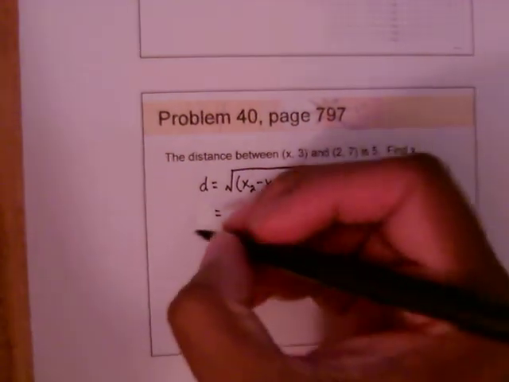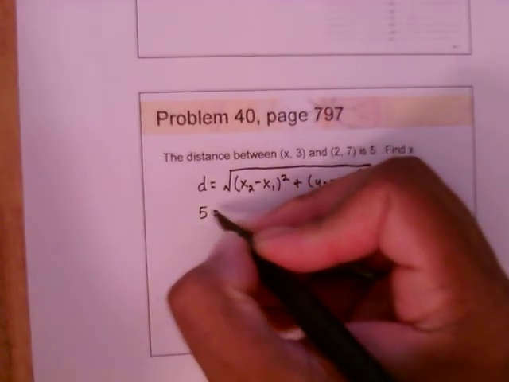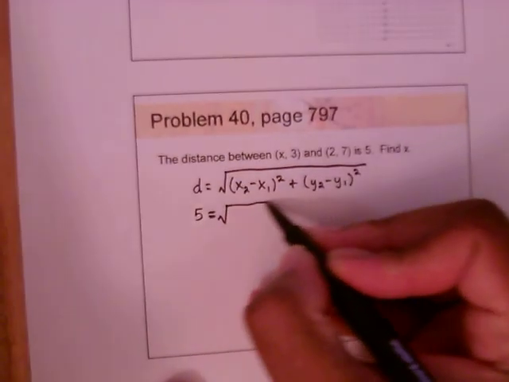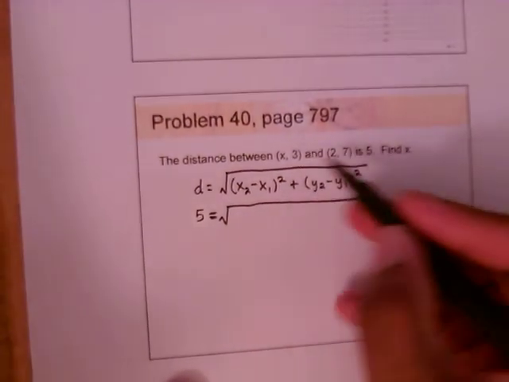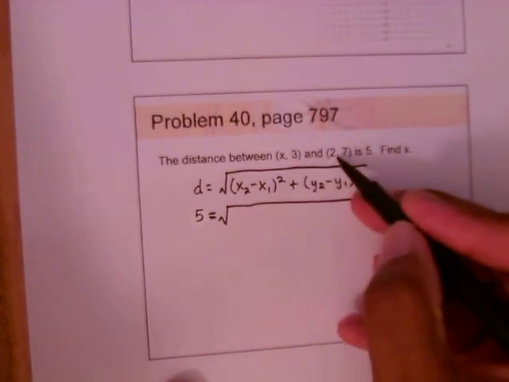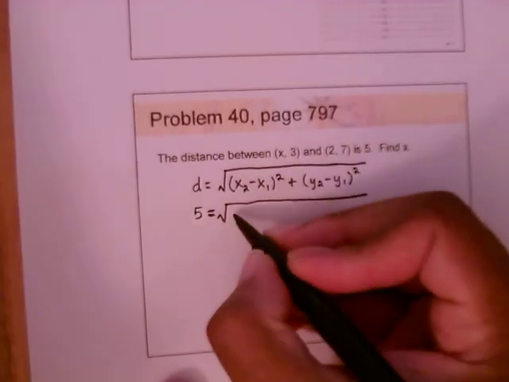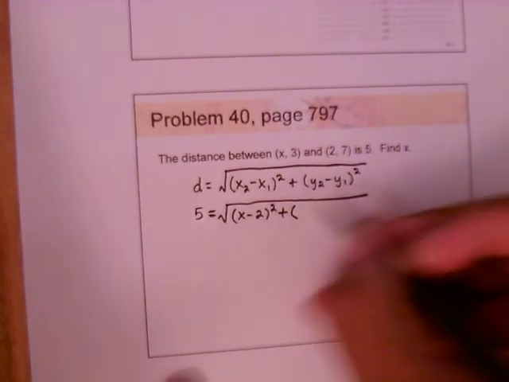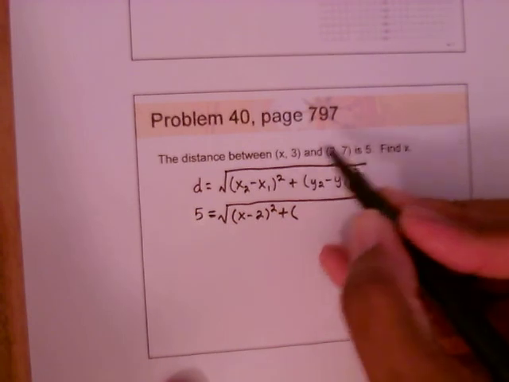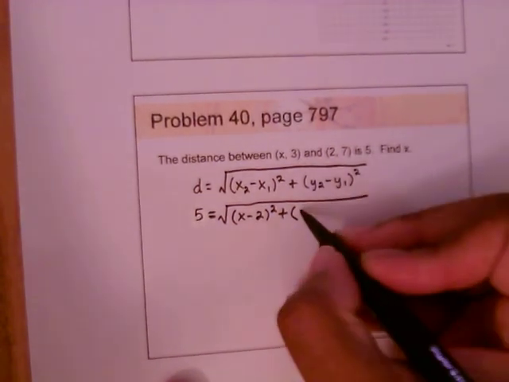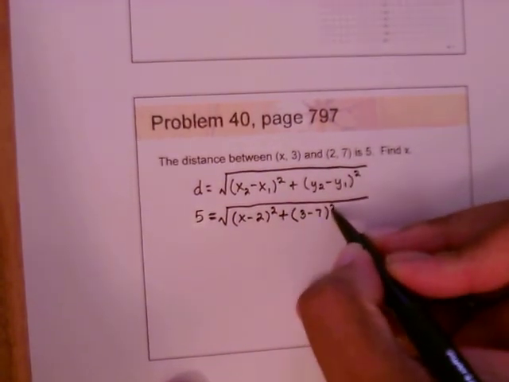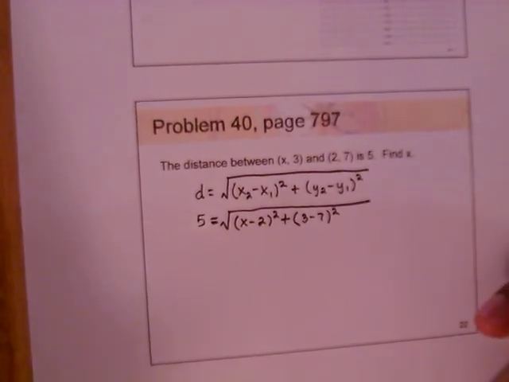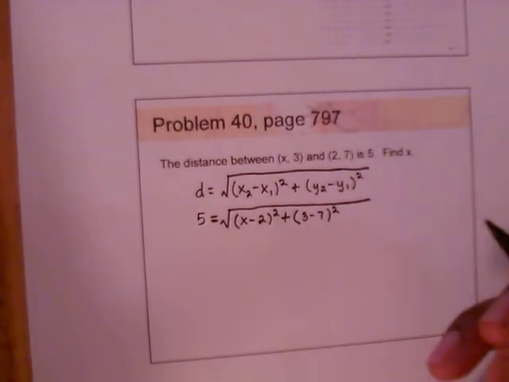So here, d is 5, and that's equal to the square root of (x minus 2) quantity squared plus (3 minus 7) quantity squared.